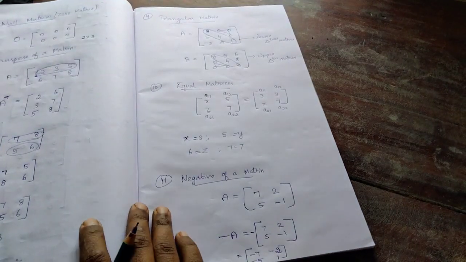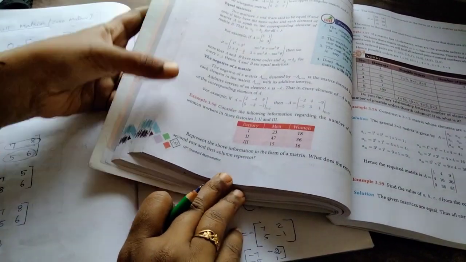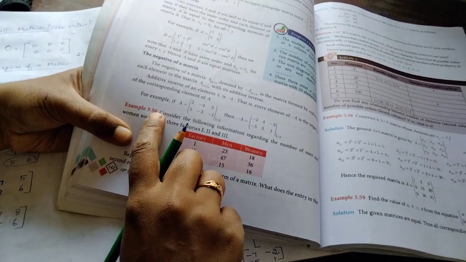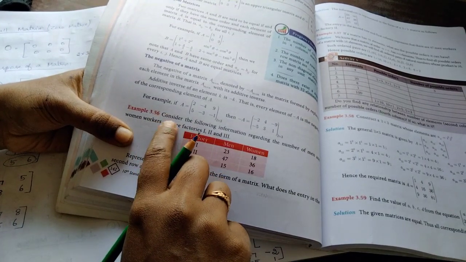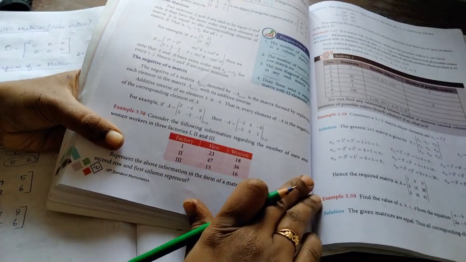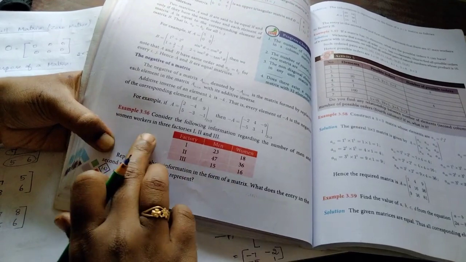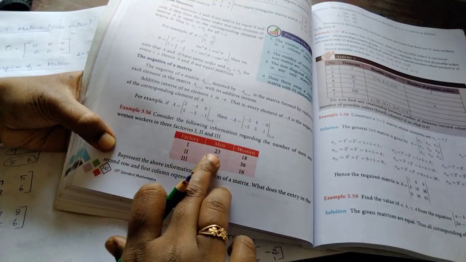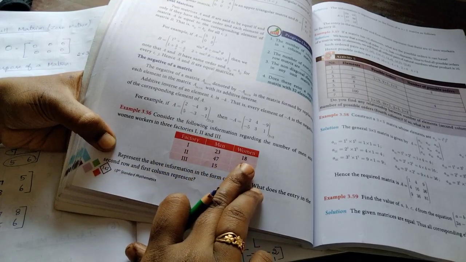Okay, listen. Take your textbook, page number 142. See the first example in matrices, example 3.56. Consider the following information regarding the number of men and women workers in 3 factories 1, 2, 3. For factory 1, the number of men working and the number of women working.